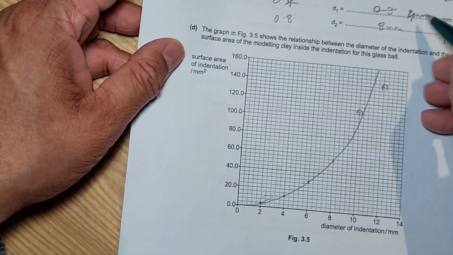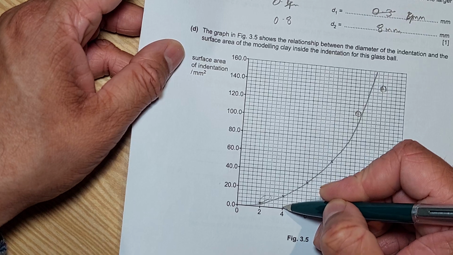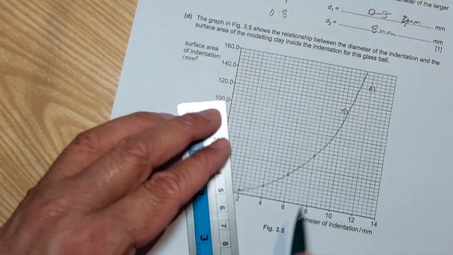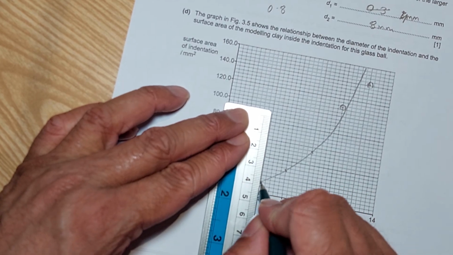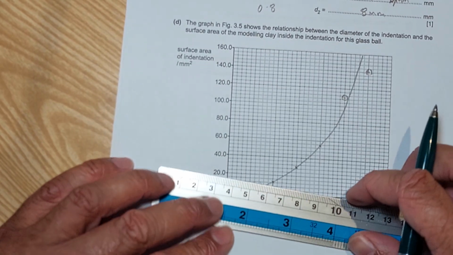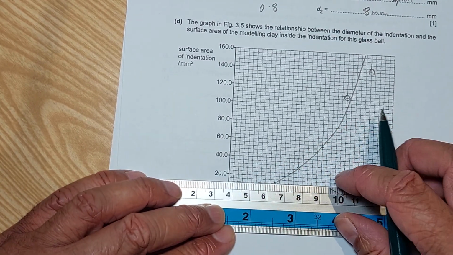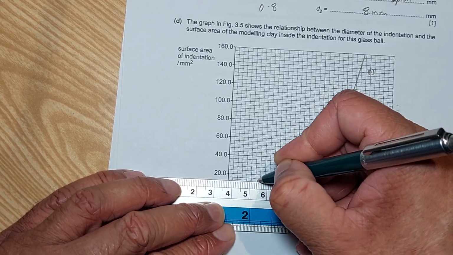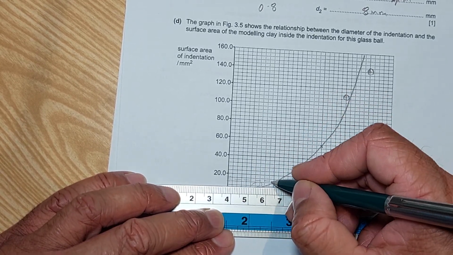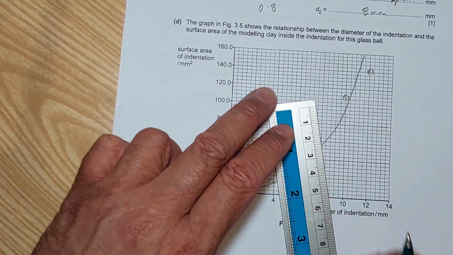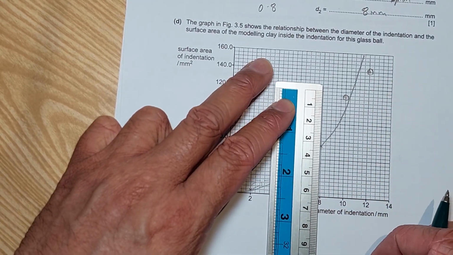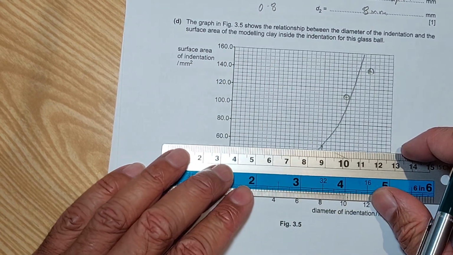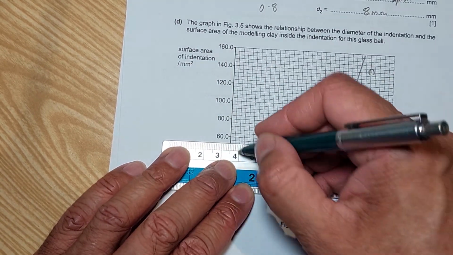What you're going to do is take 4 millimeters, and find its corresponding value. So over here, I'm going to mark this on the graph with a dotted line, which goes slightly like that. And then the other one's 8 millimeters. So that'll be this, and this is going to be over here right in the middle.